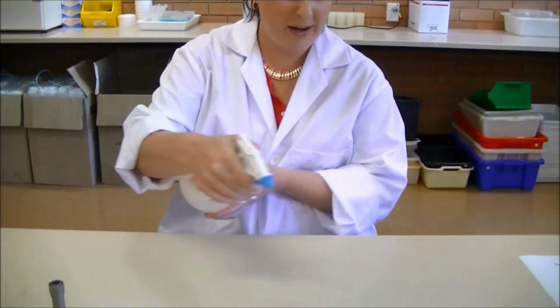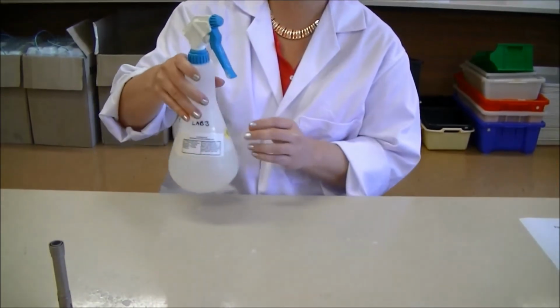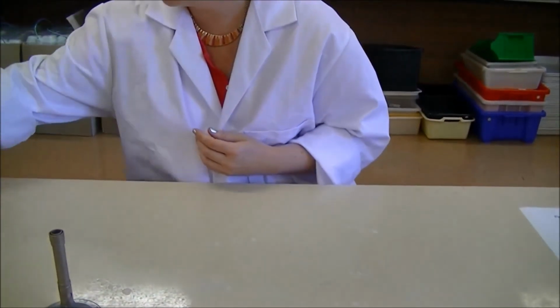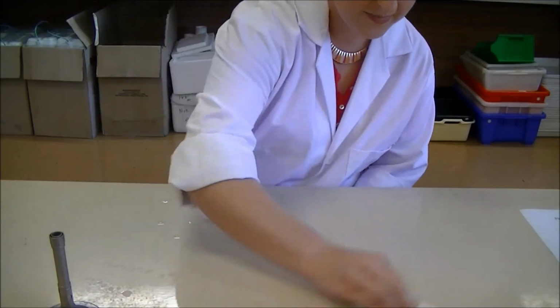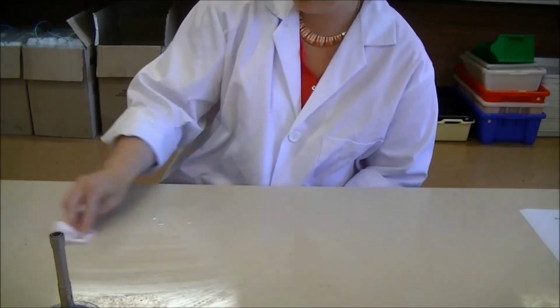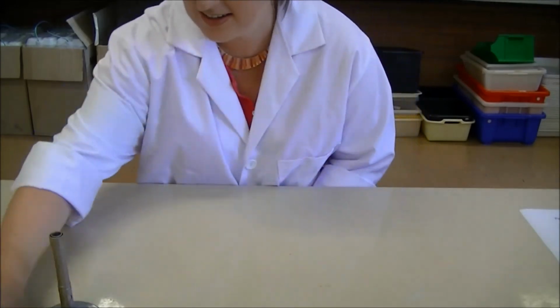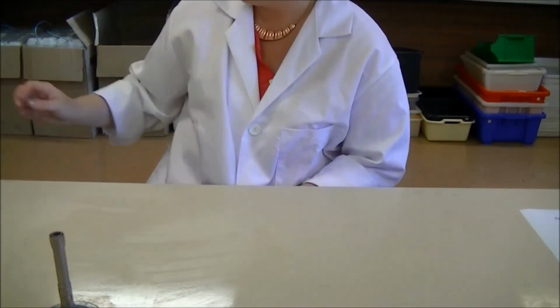So to create a sterile environment, we firstly need to wipe down the surface that we're working on. So you should have some bench cleaner. So spray the bench with the bench cleaner. Bench cleaner is basically disinfectant, which will remove any dust or unwanted organisms that may be on the bench. So wipe down the disinfectant with a tissue or some paper towel provided, and place that in the bin.